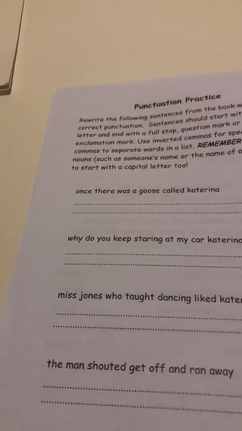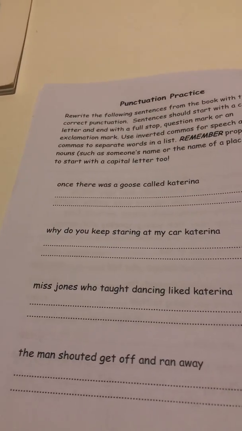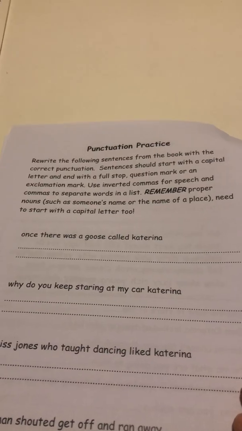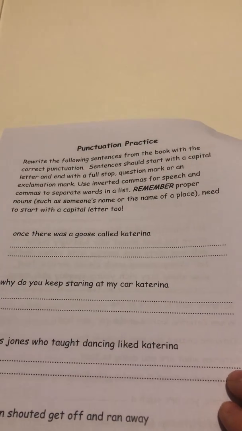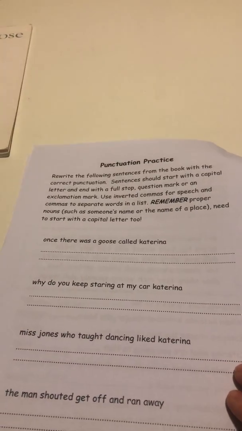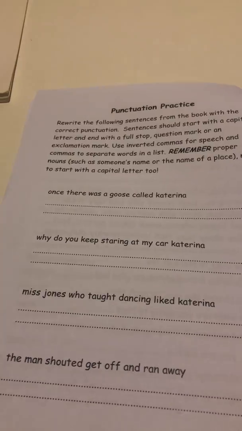Then we have some punctuation practice, and I think you'll be familiar with this now. They're actually sentences from the story, but you don't have to use the exact punctuation they've used in the story because in this setting I haven't necessarily used them as speech. So bear that in mind. But do remember that every sentence needs to start with a capital letter and they need to end with a question mark, a full stop, or an exclamation mark. And don't forget, proper nouns do need to start with a capital letter. So have a look at that.